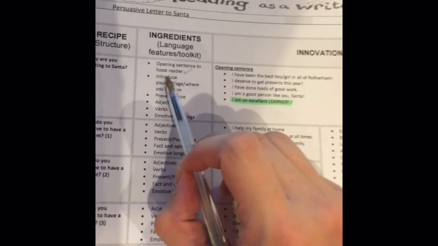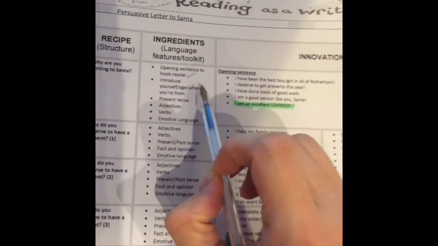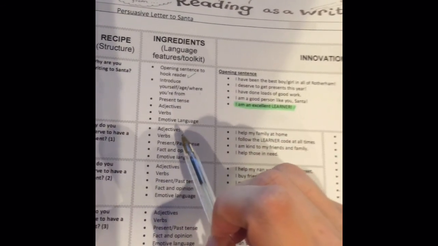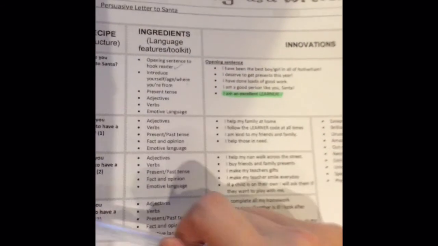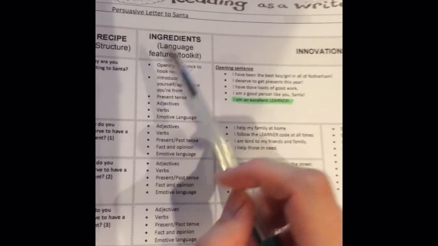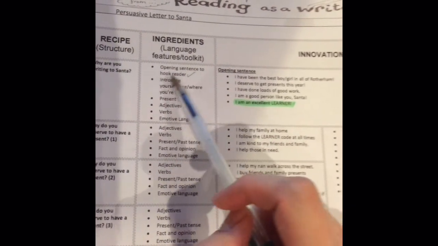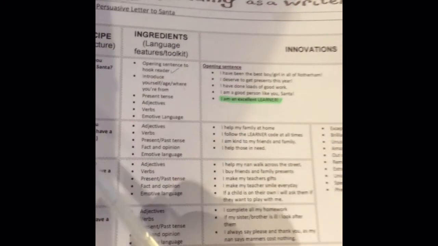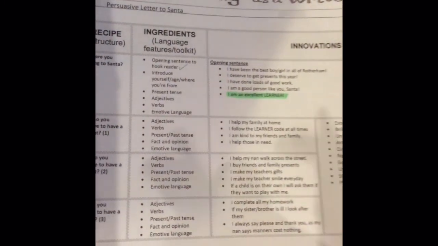So you need to take that part of the story now and change it to introduce yourself, your age, and where you're from. Okay, so before you start writing, I want you and your partner to write the next sentence on your whiteboard for me. When you're done, put your hand up and I will come and have a look. Good luck.